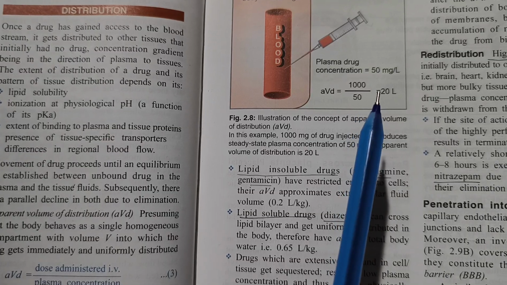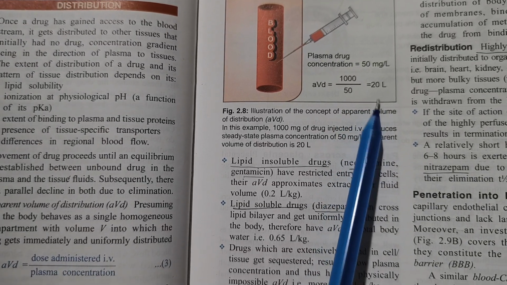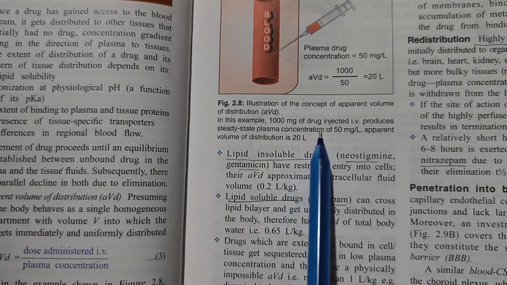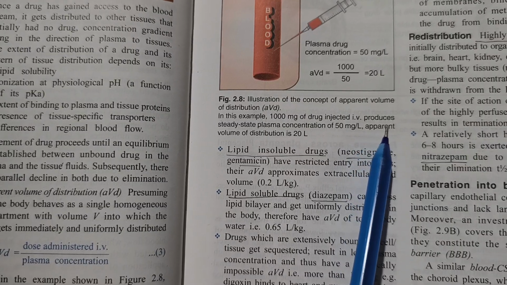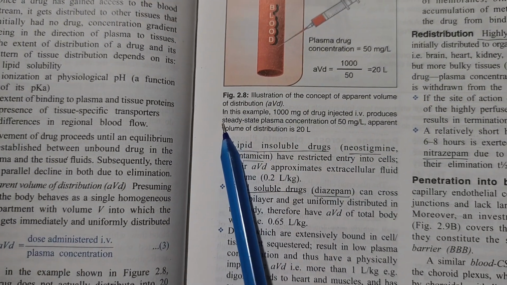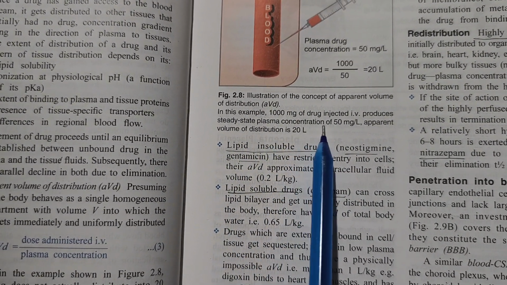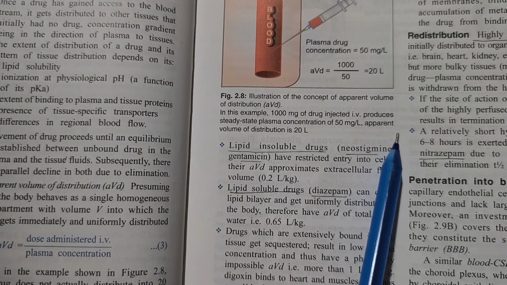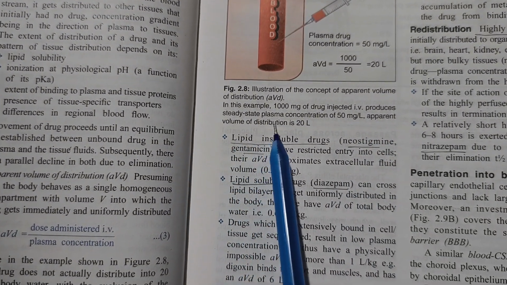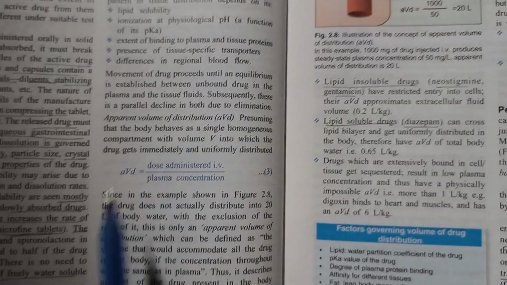So apparent volume of distribution is 20 liter. In this example, 1000 mg of drug injected intravenously produced steady state plasma concentration of 50 mg per liter. Apparent volume of distribution is 20 liter.